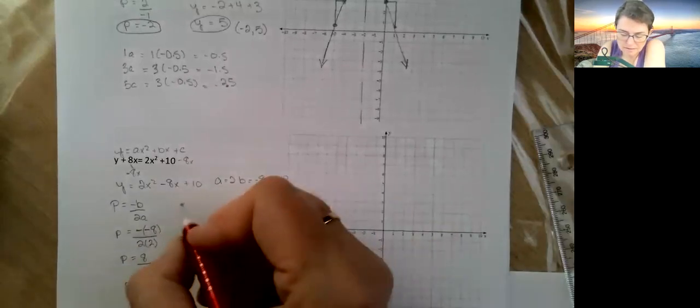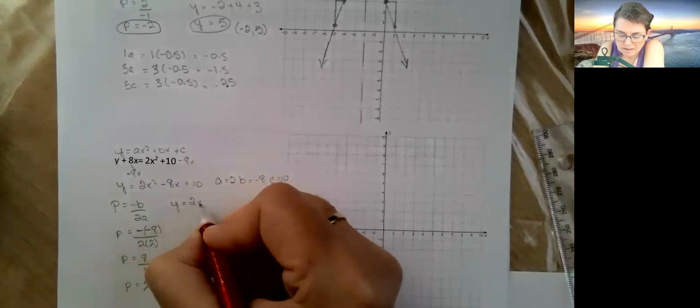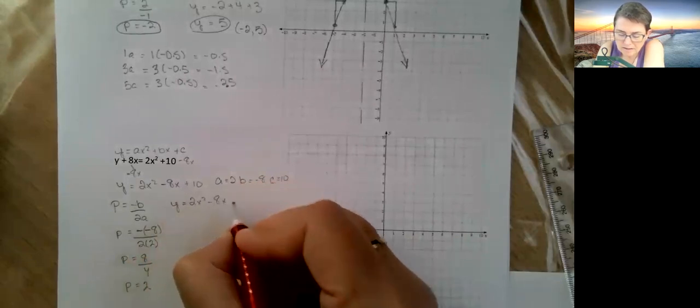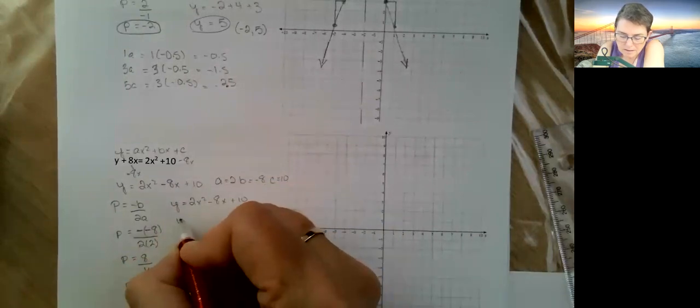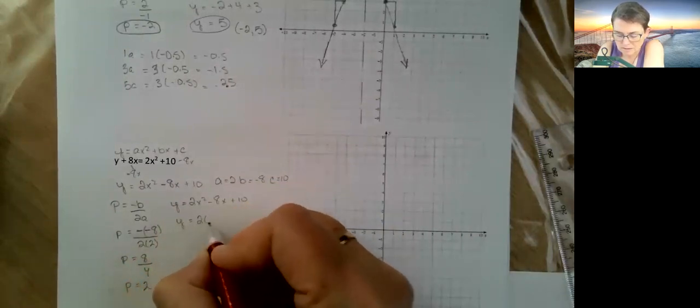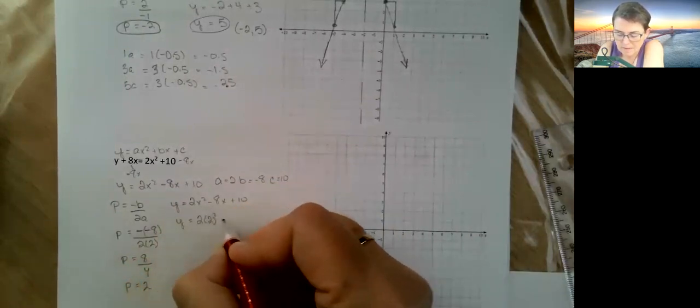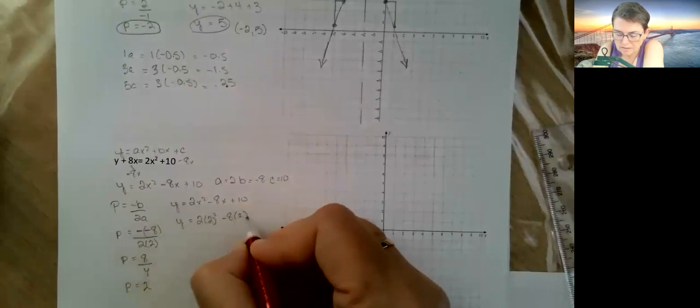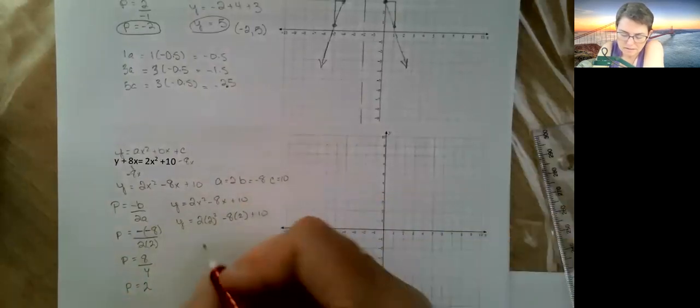The first, y is equal to 2x squared minus 8x plus 10. Y is equal to 2 times 2 squared minus 8 times 2 plus 10.